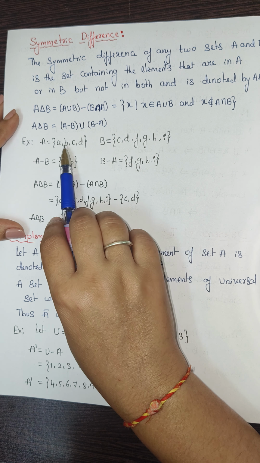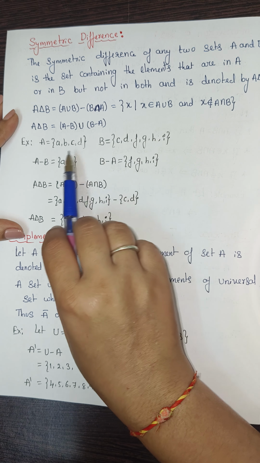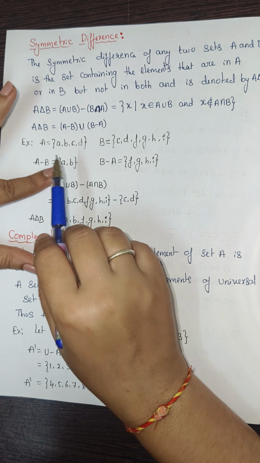So here they have given the set A as A, B, C, D and the set B as C, D, F, G, H, I. First we will find out A delta B. How to write A delta B?